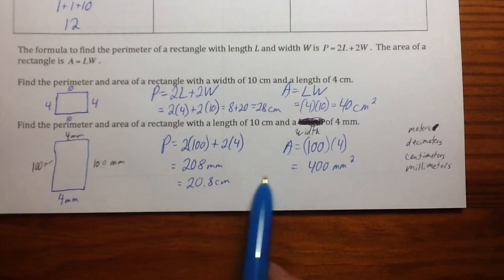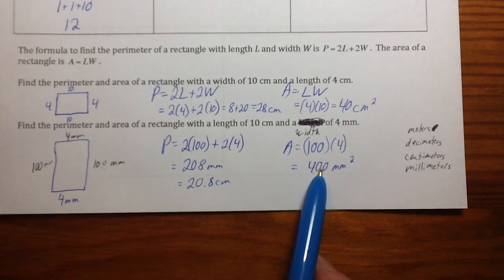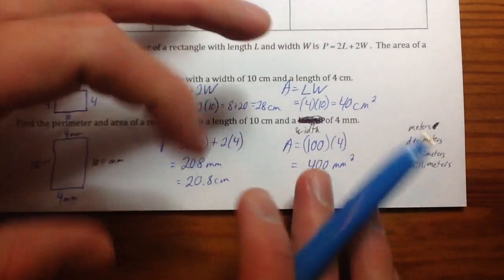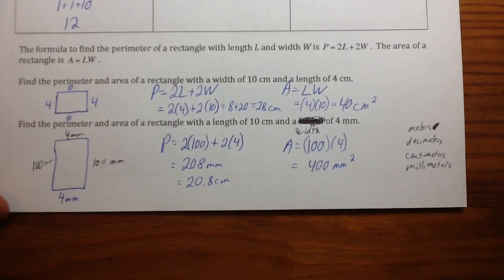If I have 400 square millimeters, I don't have 40 square centimeters, because they're square centimeters. So the whole way we measure it is a little bit different. I'm just going to leave it like that. In case you care, it's actually 4 square centimeters, but we're not going to go there right now. There you go.